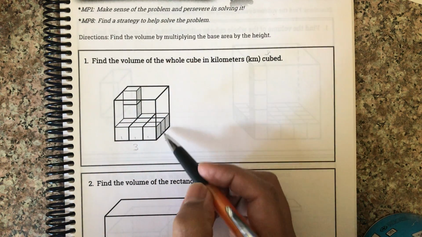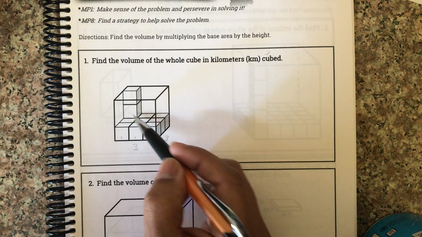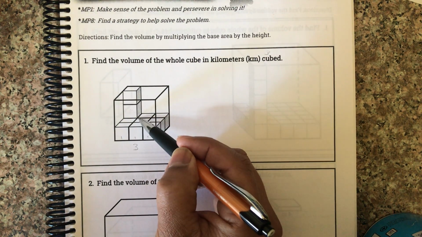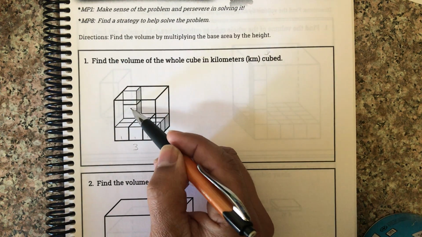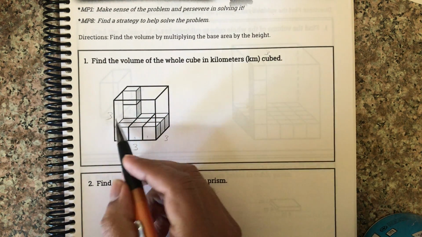Now we need to count how high it is. I can't tell here because it's missing cubes, but if I look at the back, these two cubes, see this one and this one, are on top of another cube. Can you see that? So really, how many cubes do we have? 1, 2, plus the one on the bottom, 3. So that tells me that's the height.